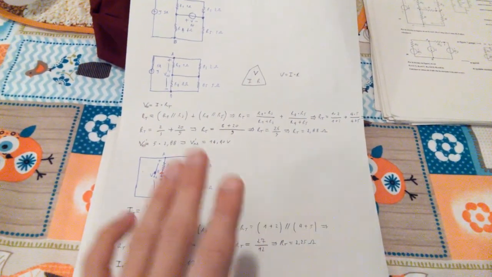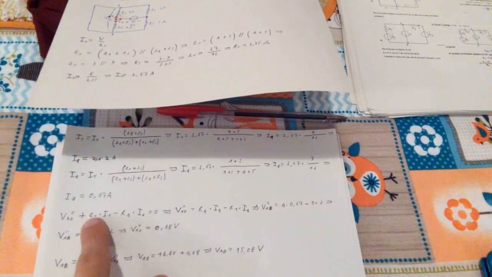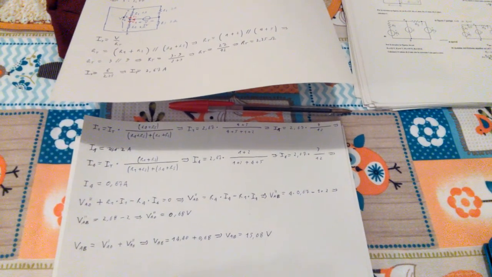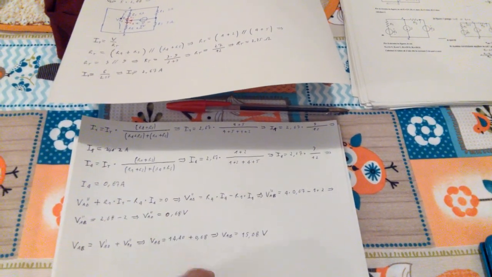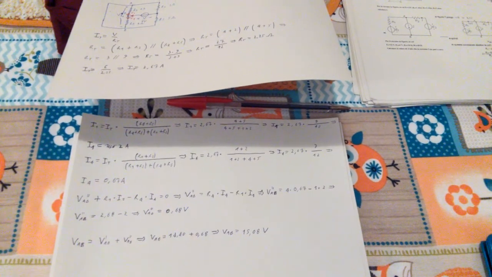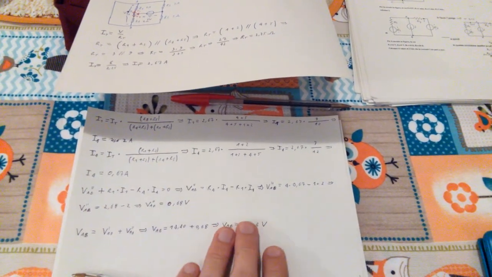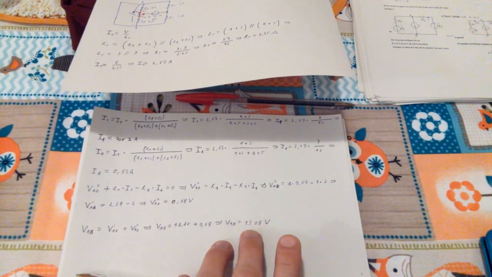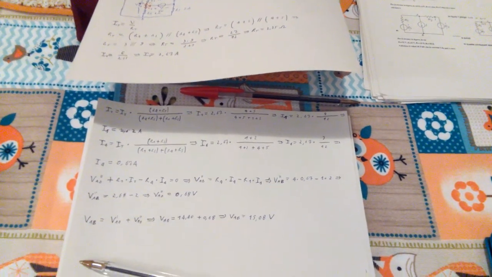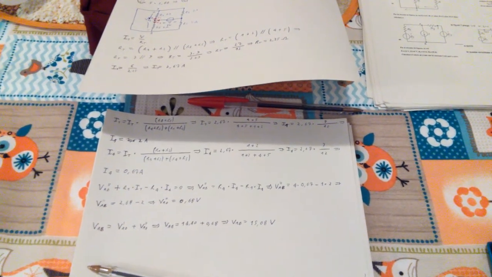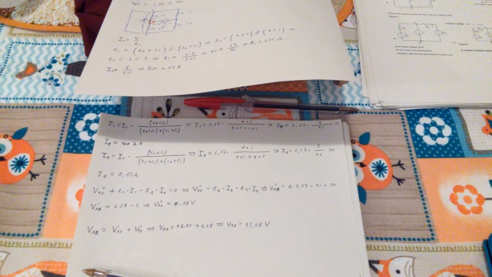We have the superposition of effects, and also we had to apply Kirchhoff's law in order to find VAB second. So everything comes together and everything is fine because it leads you to the solution. So yeah, circuits are like that. They're not so bad, like really.